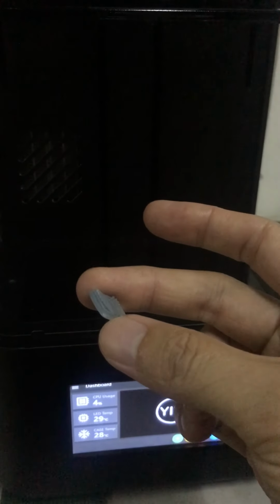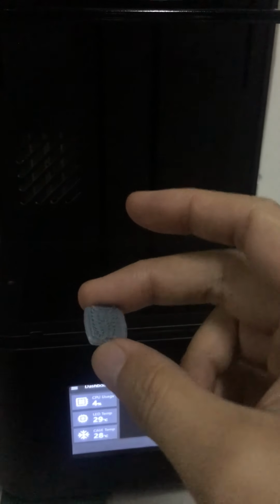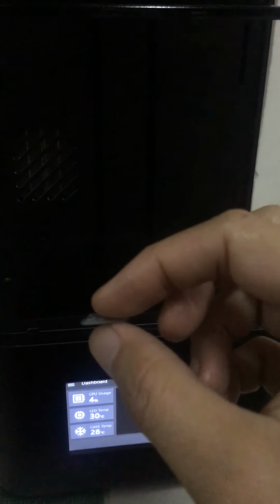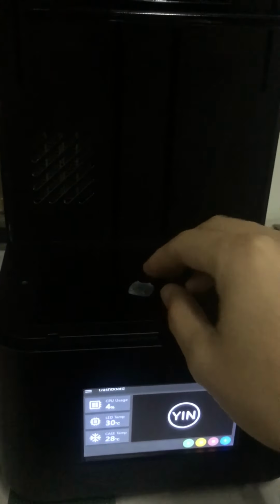But the Yooin2 makes sure this won't happen. As you see here, this is the ring for the Liberty. It has a height of around 2 millimeters. I will show you.